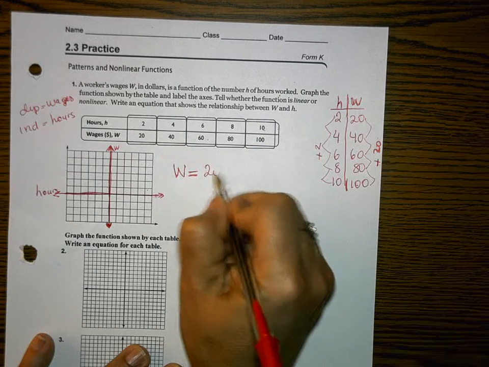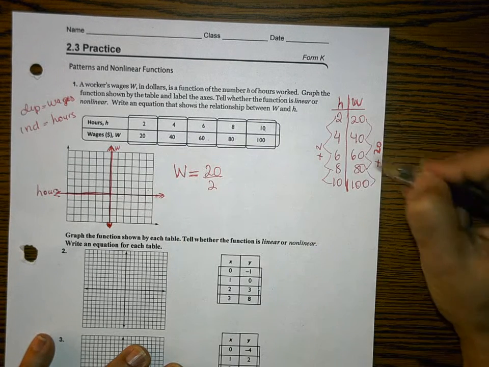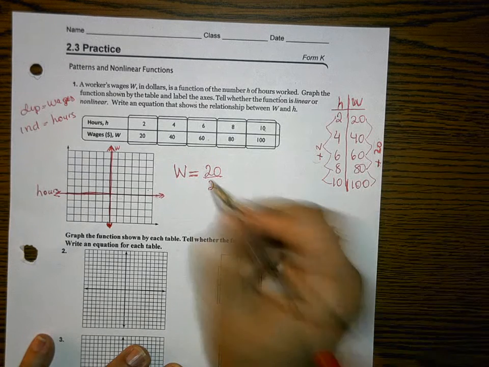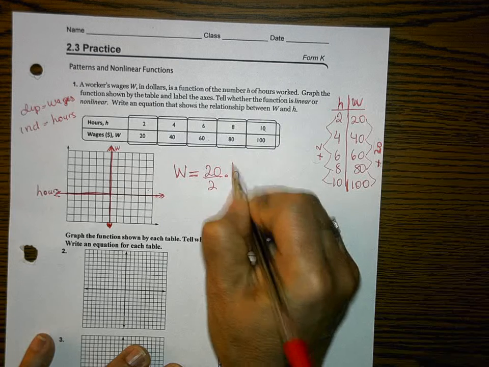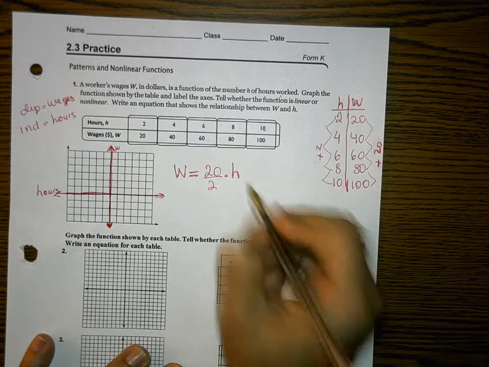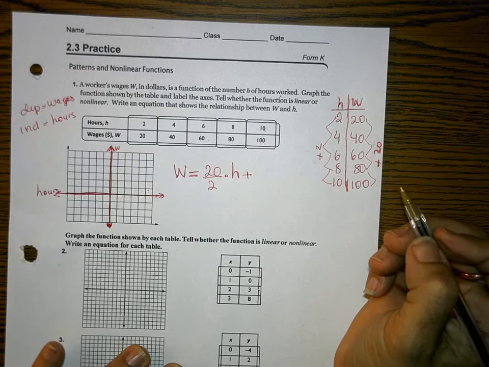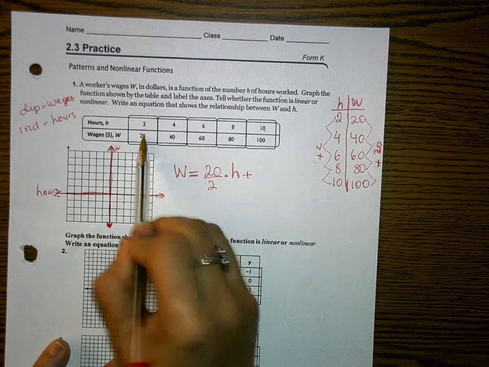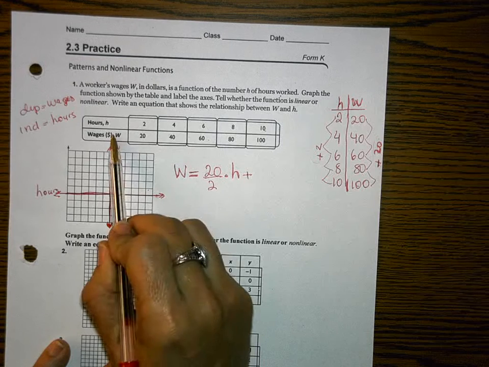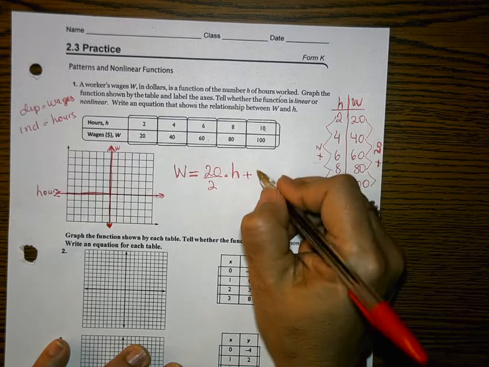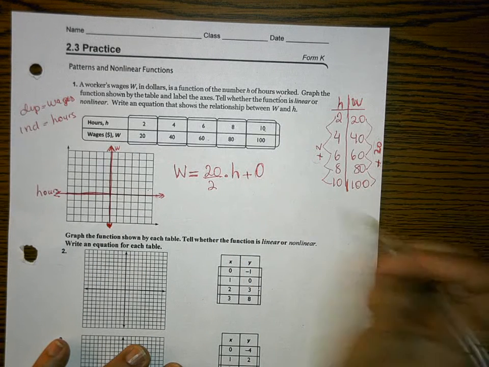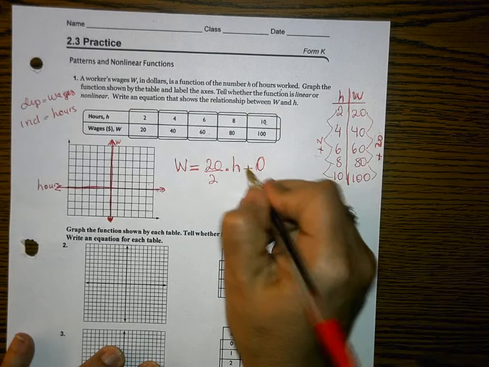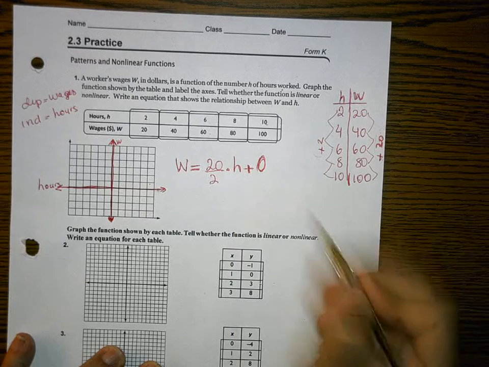So 20 divided by 2, my pattern on the left, on the right here, divided by this pattern on the hours, times the hours I work, plus I need to know what do I get paid if I work 0 hours. Well, if you work 2 hours, you get 20. If you work 0 hours, I'm 100% sure at any job you get paid 0 hours. Maybe if you're a politician, you get paid something for not working. But most people, if you work 0 hours, you get paid 0 money.